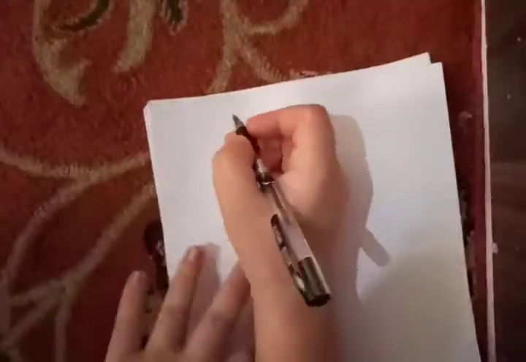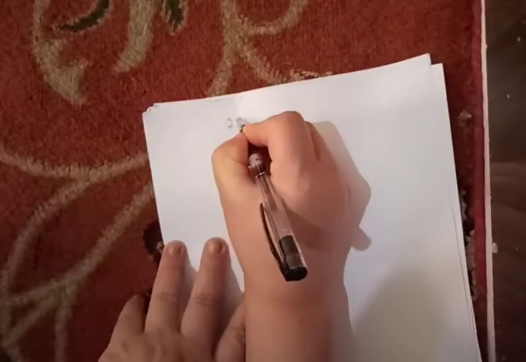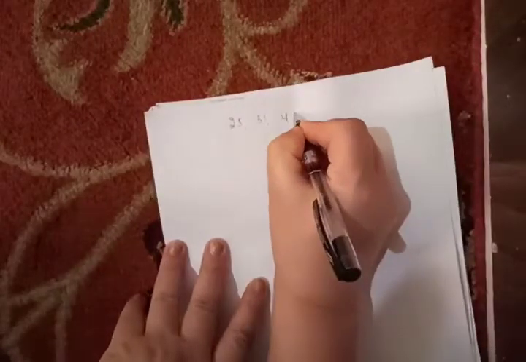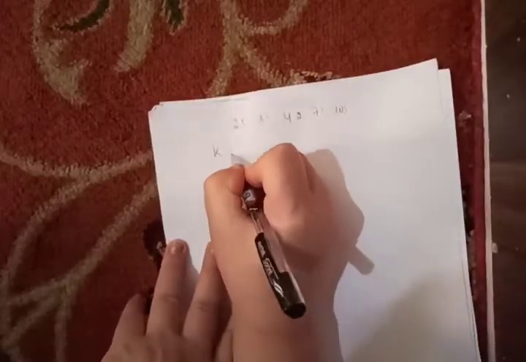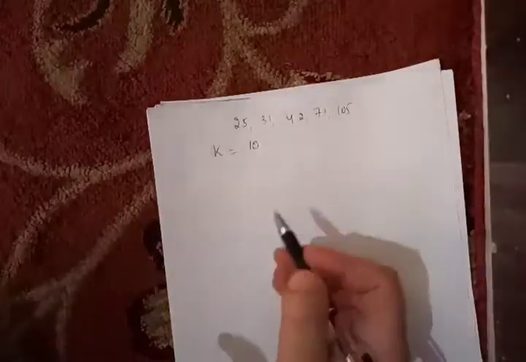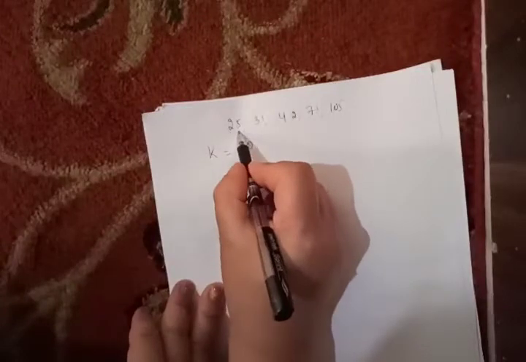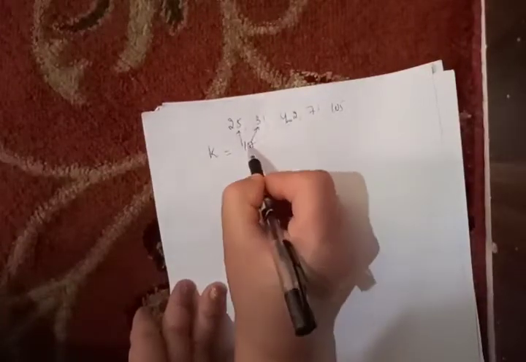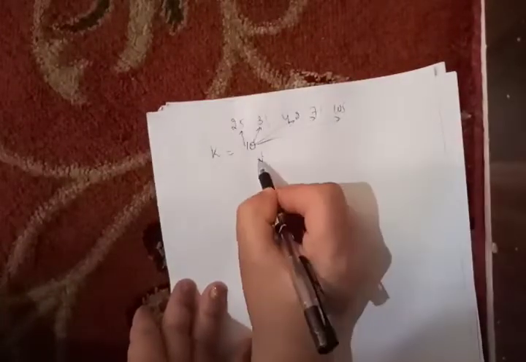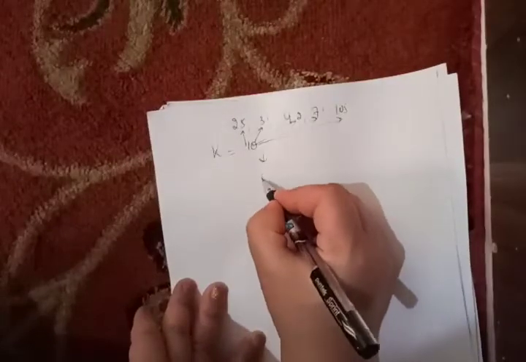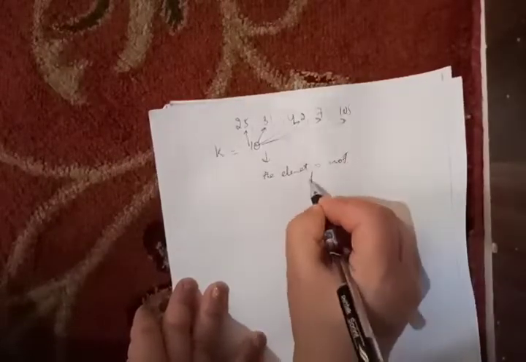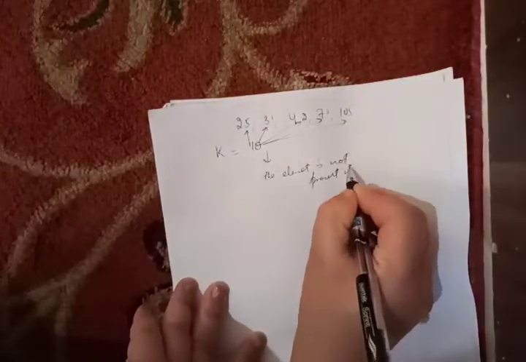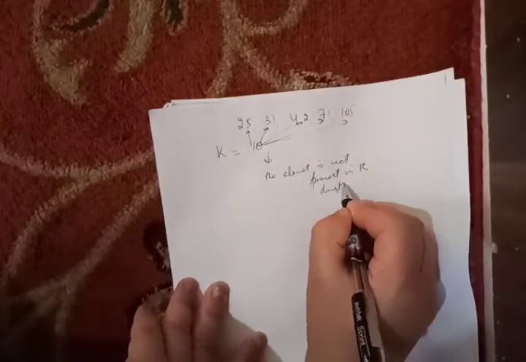Now if I have the same set of elements 25, 31, 42, 71 and 105, and as a user I want to search the element 10, right? Then this 10 will be compared to this, then to this, then to this, then to this, then to this. Then a message will be displayed that the element is not present in the list.